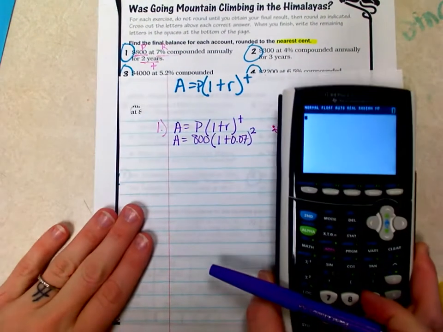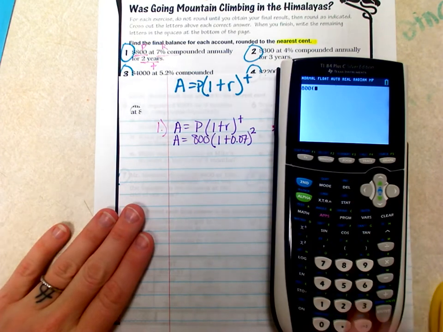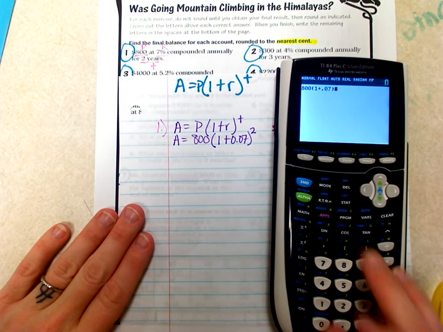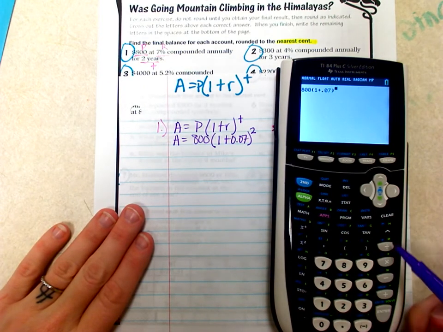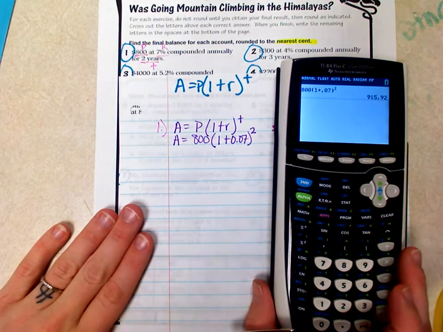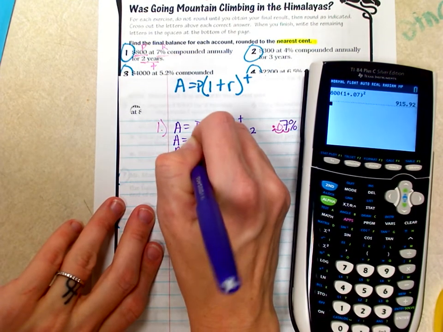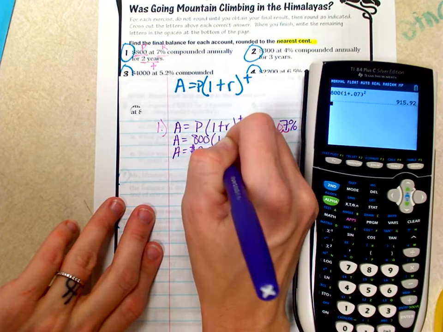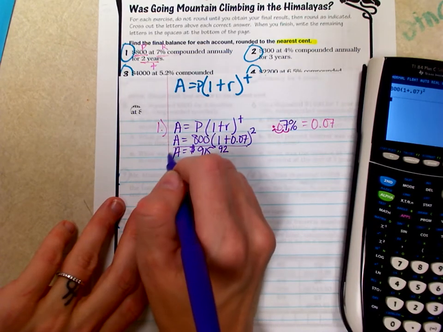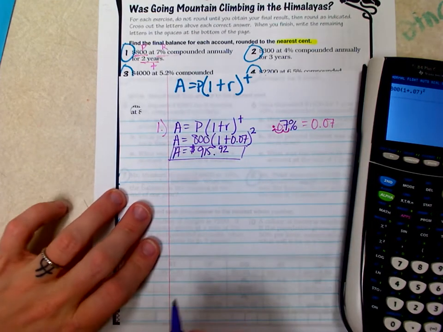And now we're going to put this all in our calculator. We have 800 times, which is our parentheses, 1 plus 7 hundredths, and then we go up to the second power, and that is right above your division sign, and push enter. So our A is going to be equal to $915.92. So this is our total payback.